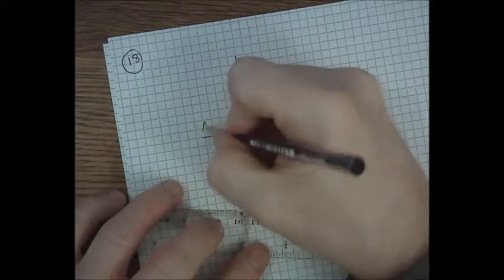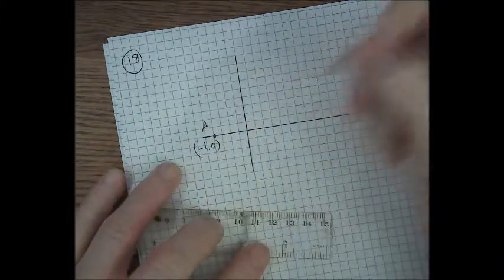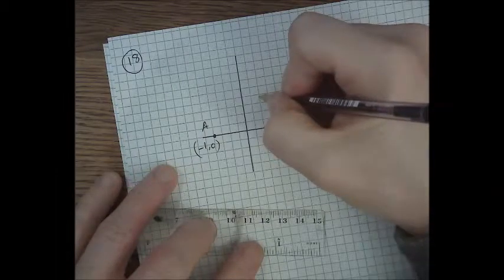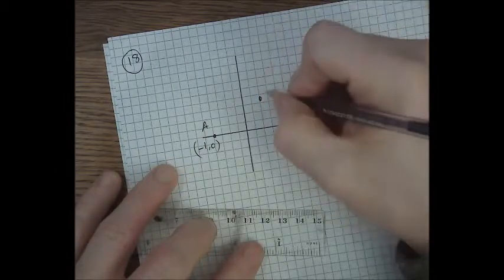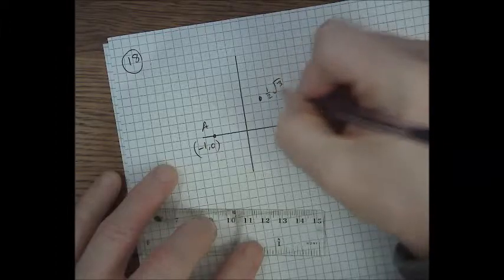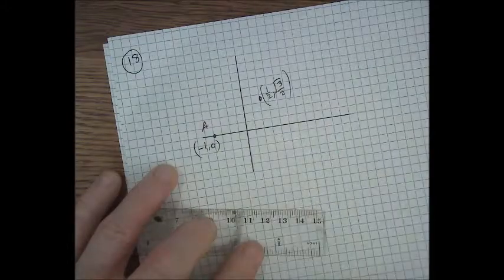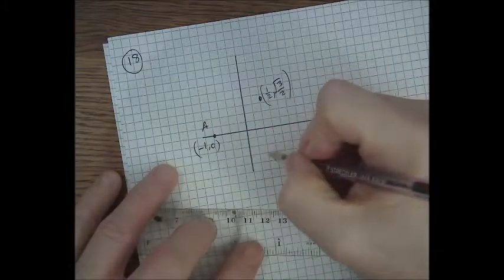This is A, negative 1, comma 0. This is B, half, comma, root 3 over 2. Trying to keep my diagram reasonably accurate here. Root 3 is 1.7-ish. Divided by 2, you get a little bit less than 1.